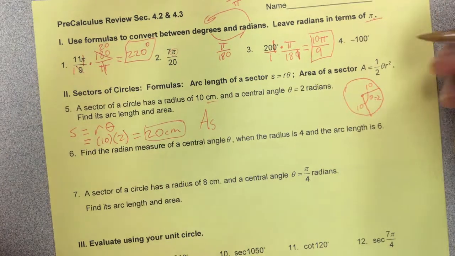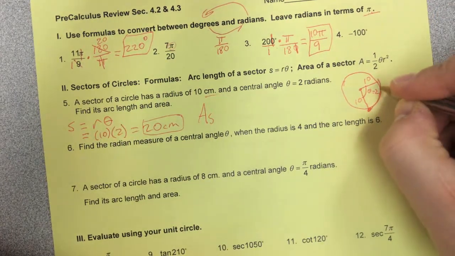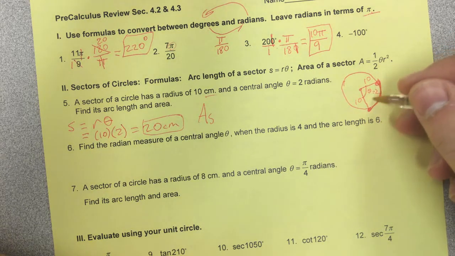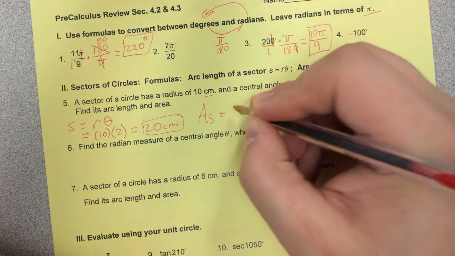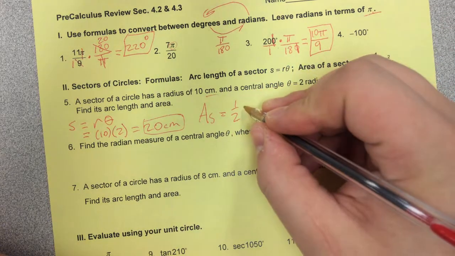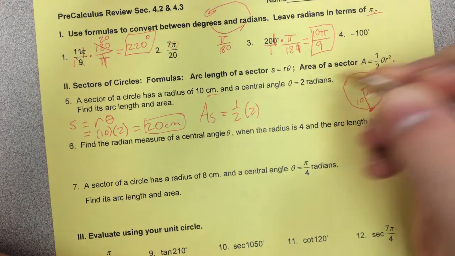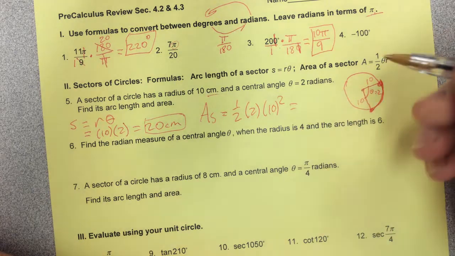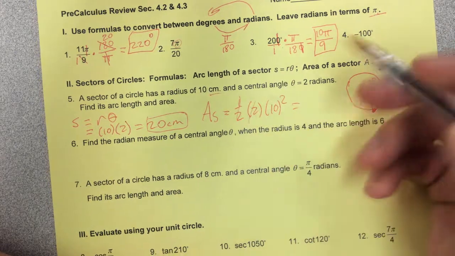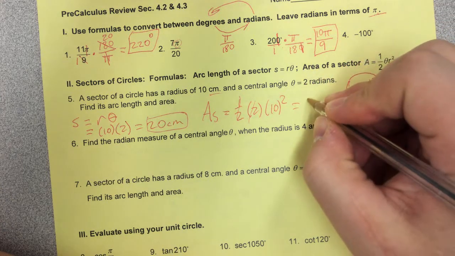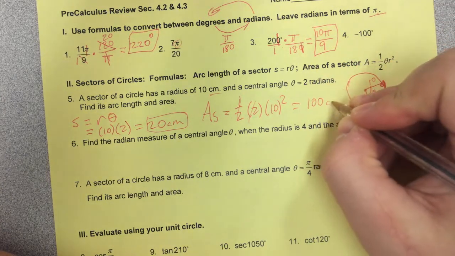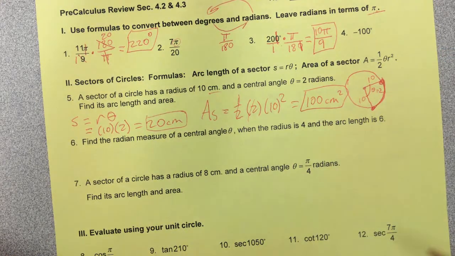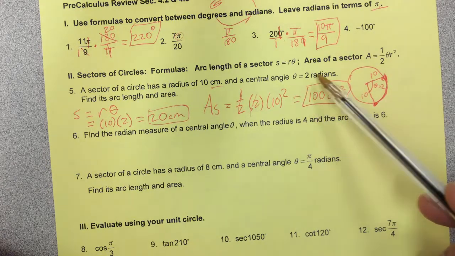The area of the sector, so when we say arc length, we're talking about this part of the circumference. Now we're talking about the area of the sector. What we're talking about is like how much of the piece of pie we have. So that'd be 1/2. My theta is 2, and then my r squared, that'd be 10 squared. So this would be equal to 1/2 times 2, those cancel, and then 10 squared is 100. And since this is area, it'd be centimeters squared.